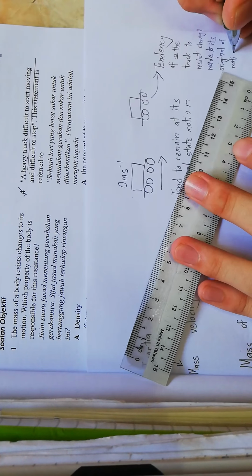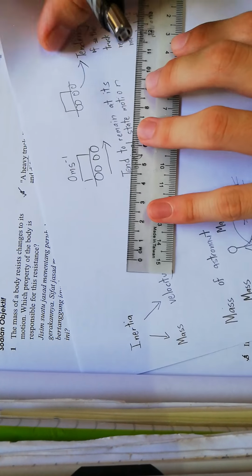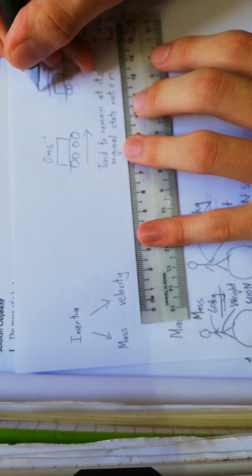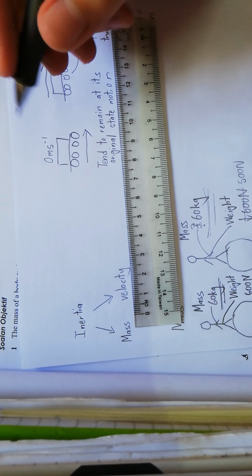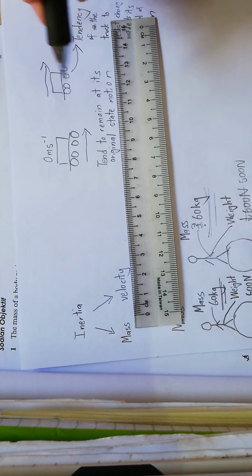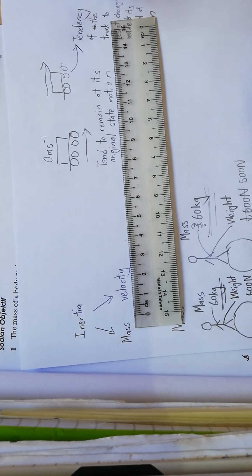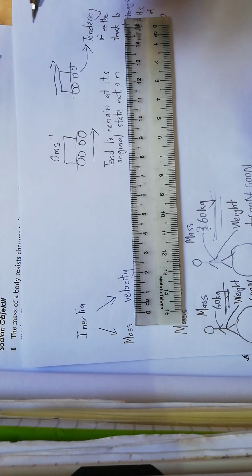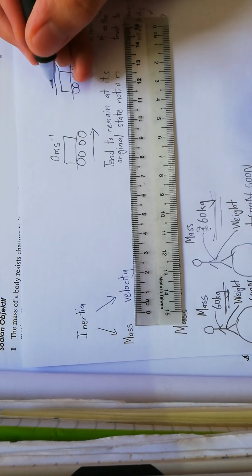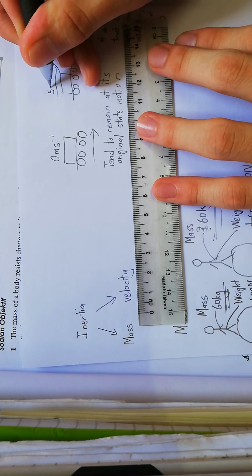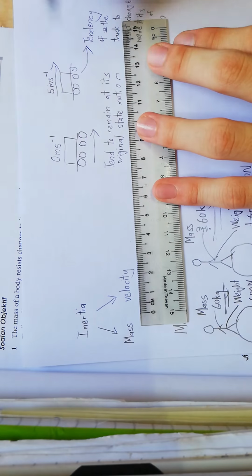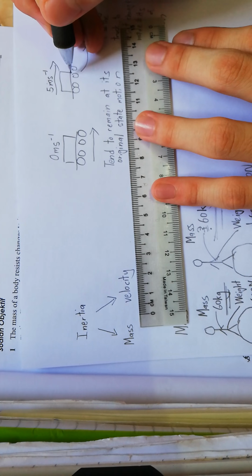Just like the situation that we discussed in our last class, when the bus is stopped and starts to move, the person will drop backward, and when the bus moves at a certain speed and it stops suddenly, then the person will jerk forward.